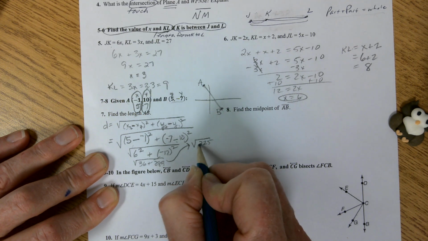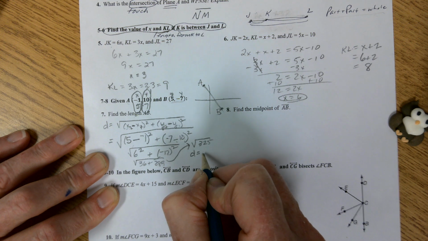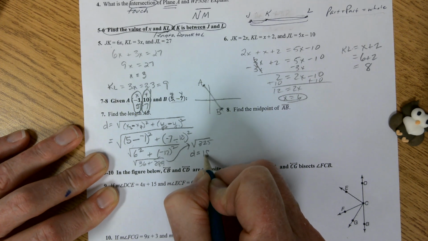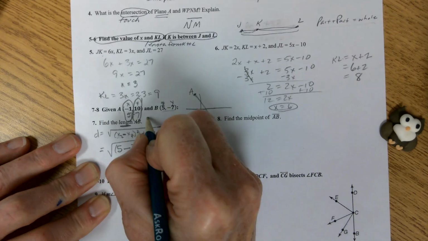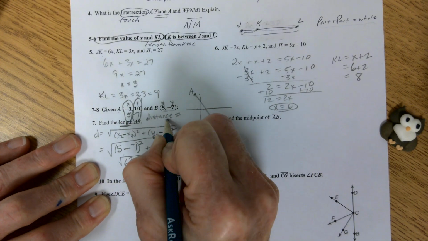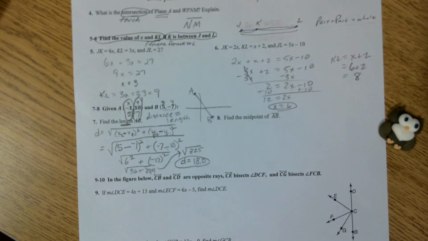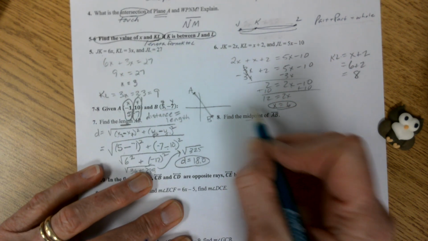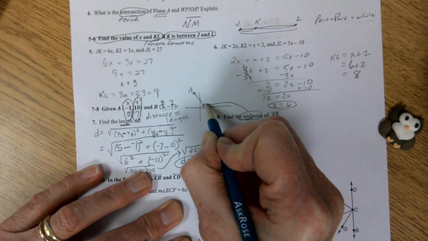And then take the square root of that number. And that is what your distance is equal to. And distance is length. Okay? Length, distance equals length. When we're talking about the length of a segment, we mean the distance from one end of the segment to the other. Okay, midpoint now means the middle. Okay, midpoint, middle.